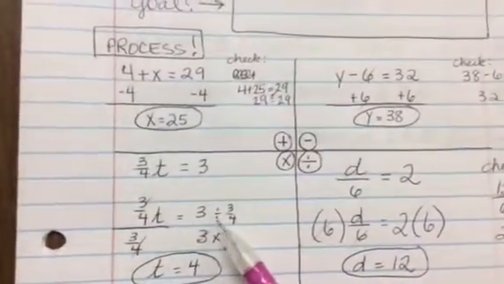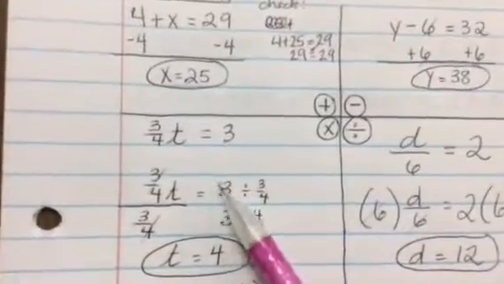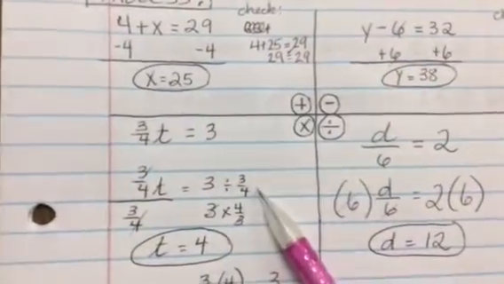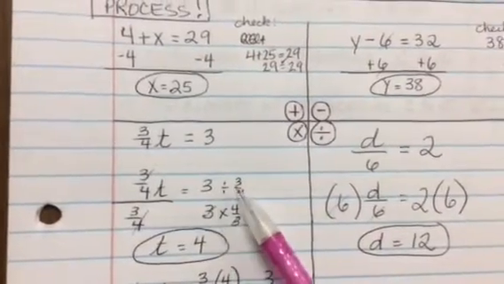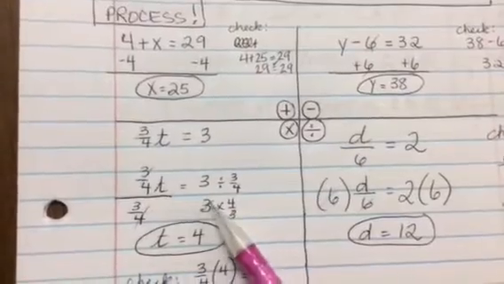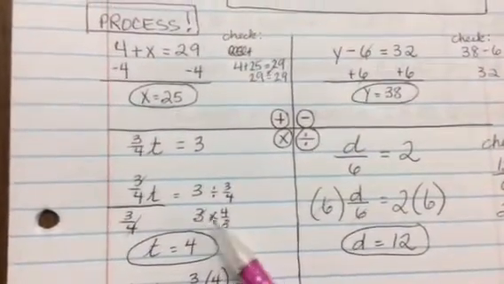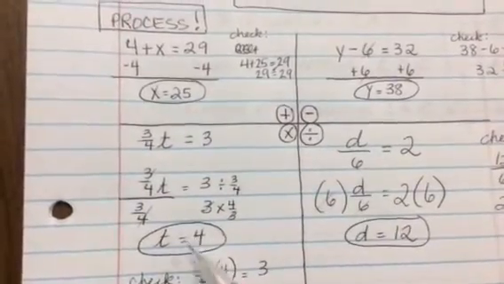Over here, I'm going to go ahead and write it like a division sentence. 3 divided by 3/4. And what is my algorithm when I'm dividing fractions? Keep, change, flip. So now I have 3, which is always 3 over 1, times 4 over 3. Cancel, cancel. I've got 4 left.